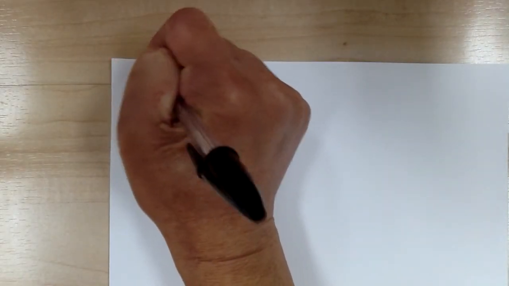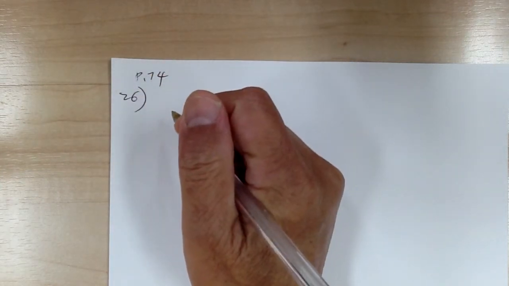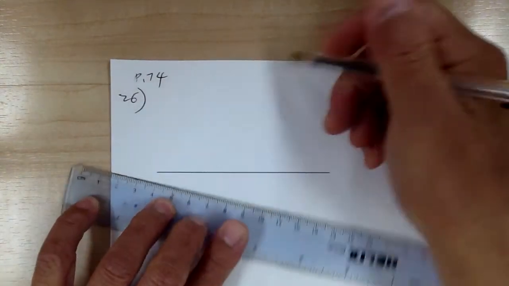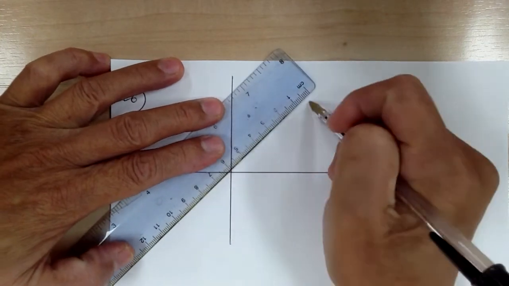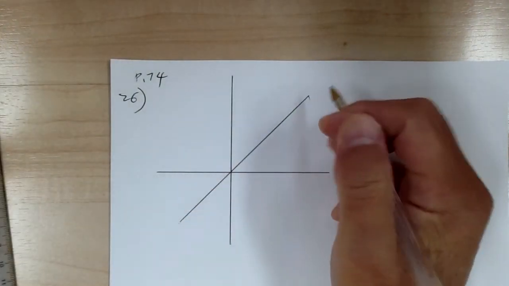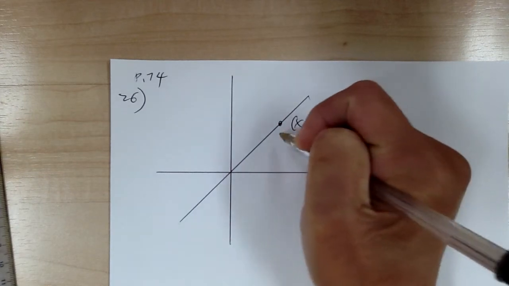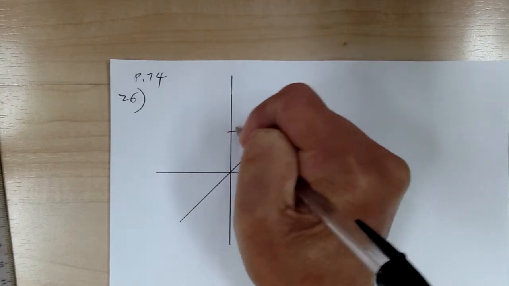Let's go to page 74 and number 26. So this one, you want to find the equation of the line that bisects the first quadrant. Okay, so this one goes like this. If you just choose a random point, that would be an x and a y. And so the distance would be perpendicular to the side.